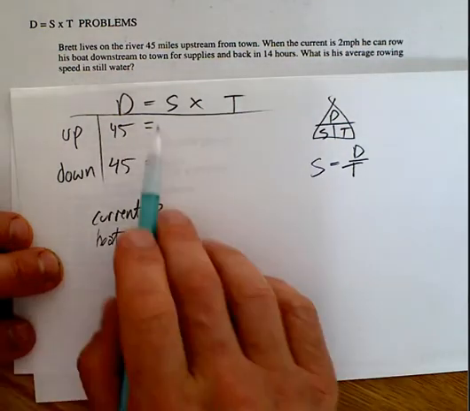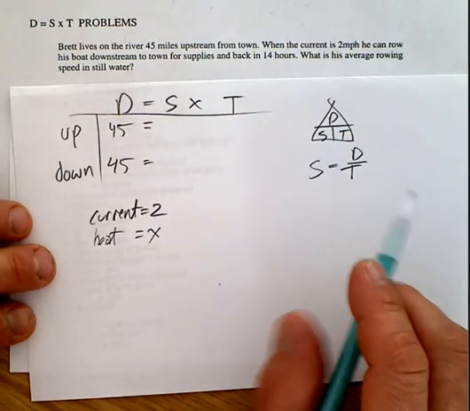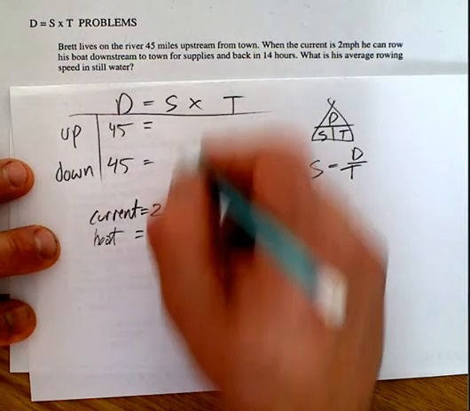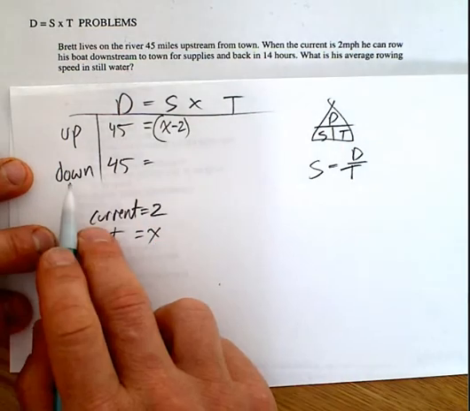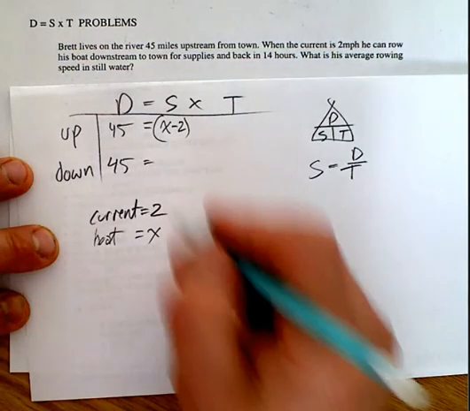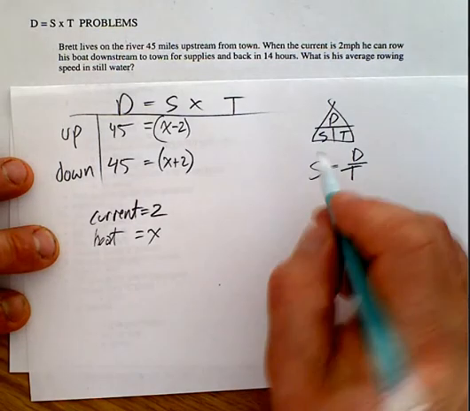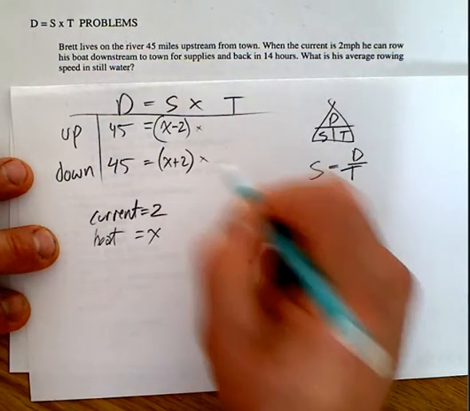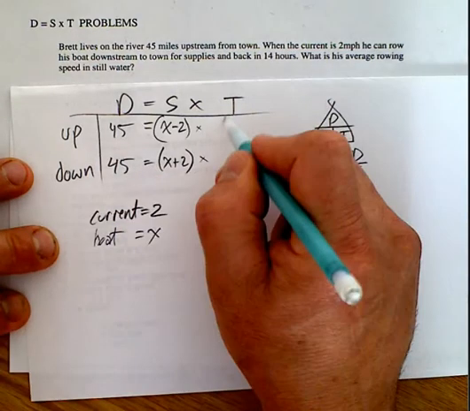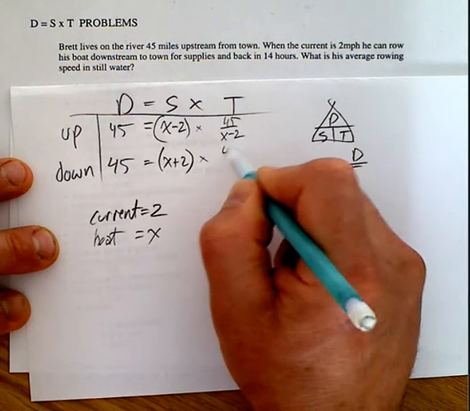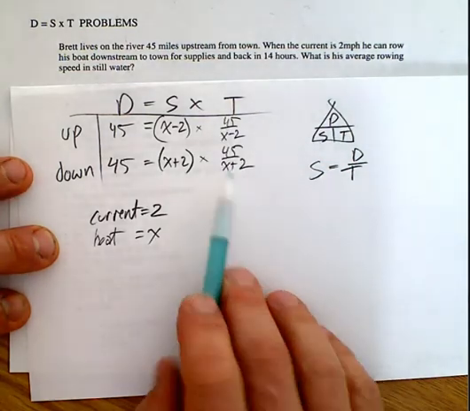So now, upstream, downstream. It's like headwind or tailwind. Upstream is slower. It's the speed of the boat minus the current, okay? And downstream, if you're going with the current, it's the speed of the boat plus the current. Now, if you look at time here, okay, time is distance over speed. So 45 over x minus 2, 45 over x plus 2. This is the time upstream. This is the time downstream.